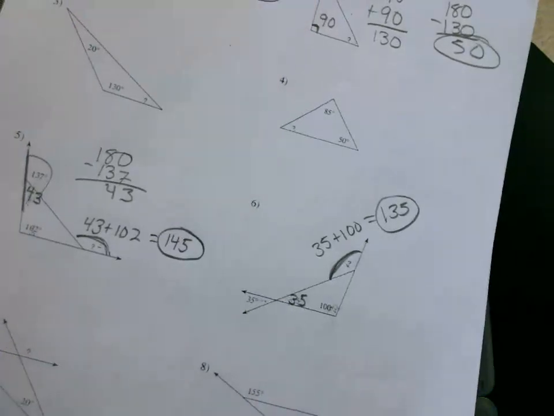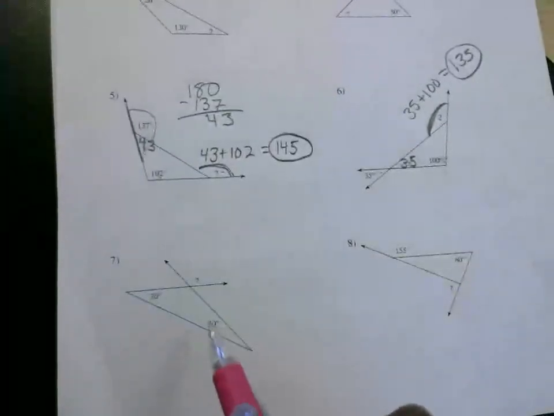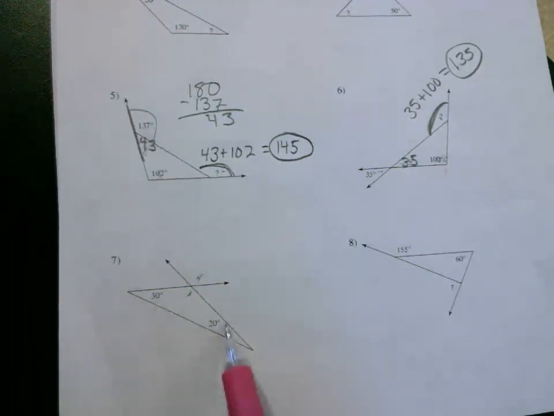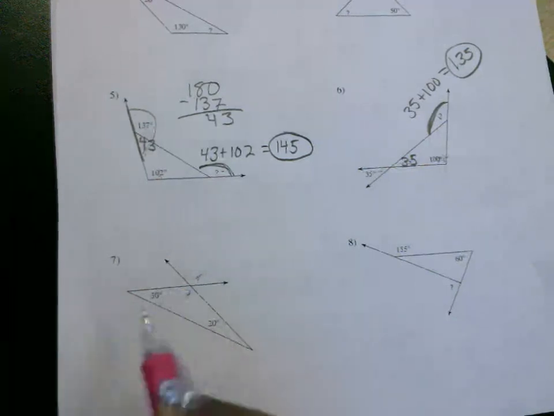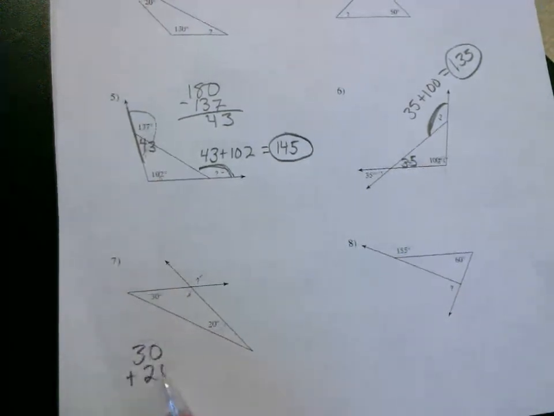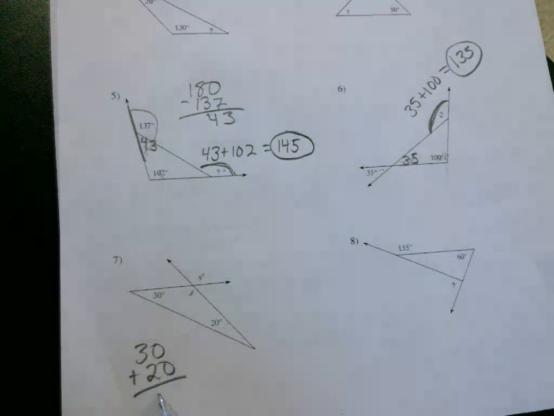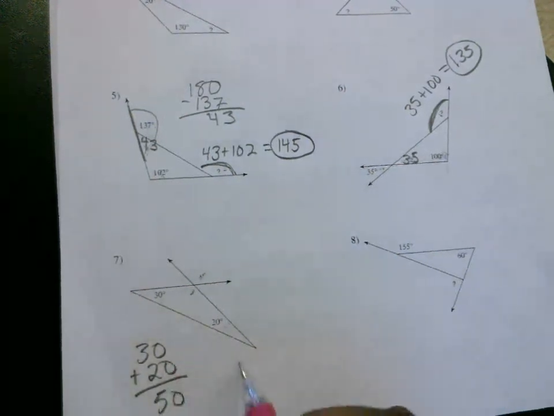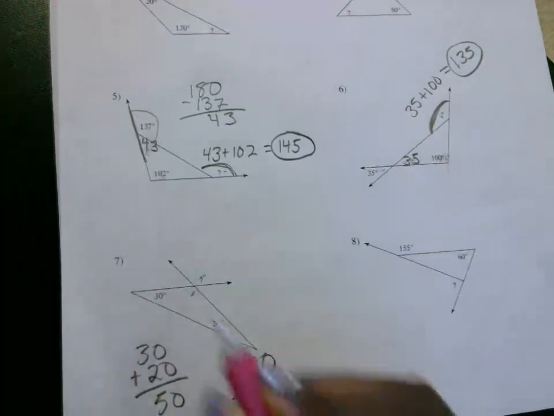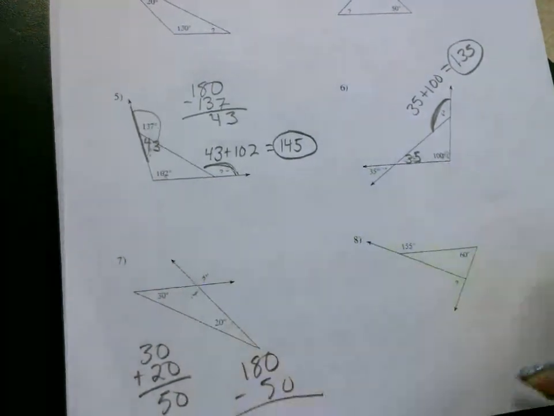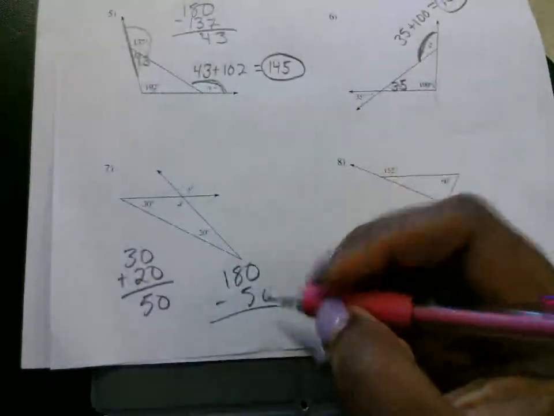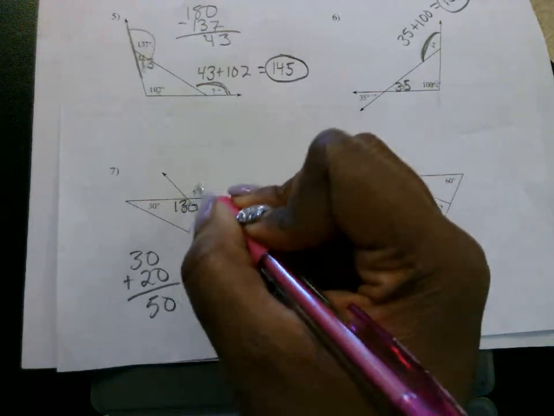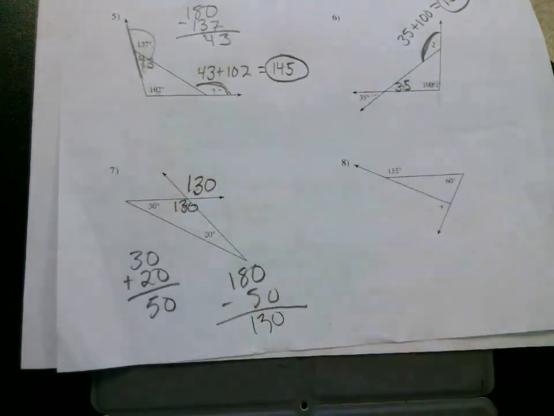All right. This one down here, number 7. These two angles are vertical, so find this angle. Remember, all the angles added together is 180. So that's 30 plus 20. What's 30 plus 20? 50. Then we're going to say 180 minus 50 to find this one. That's 130. So since this is 130, the vertical angle is also 130 degrees.